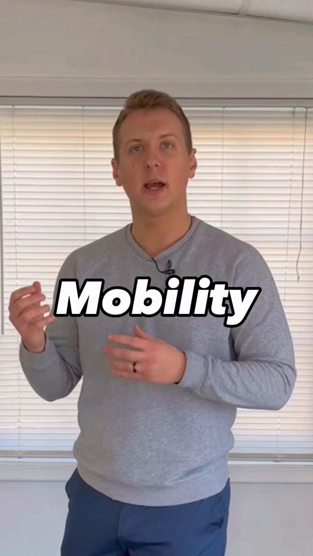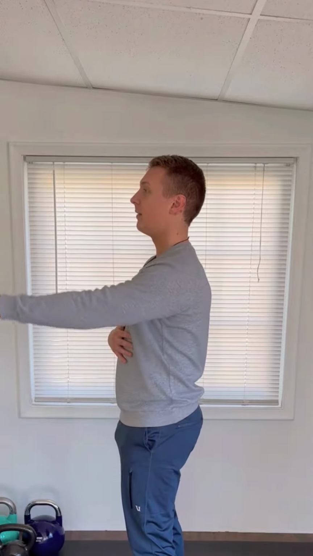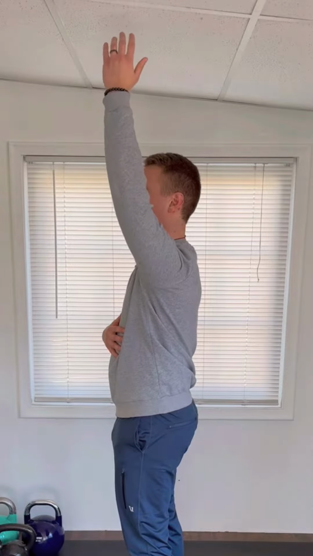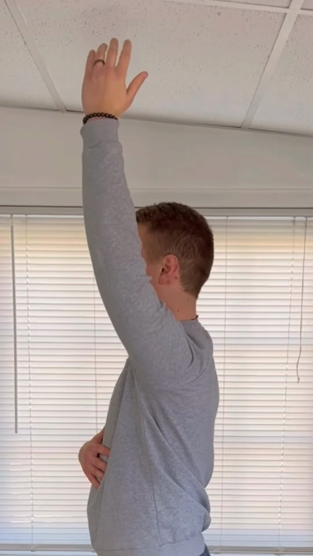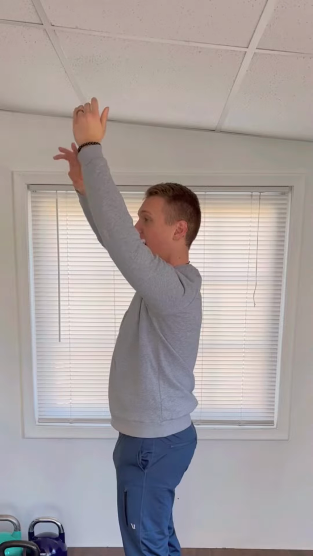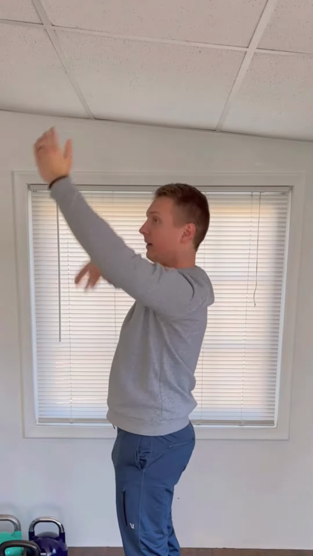Your mobility is how much active range of motion you have within a joint. Same example using my left shoulder here. If I start to bring this up into shoulder flexion, I'm running out of my control right around here. So I have way better flexibility than I have mobility within that shoulder joint.